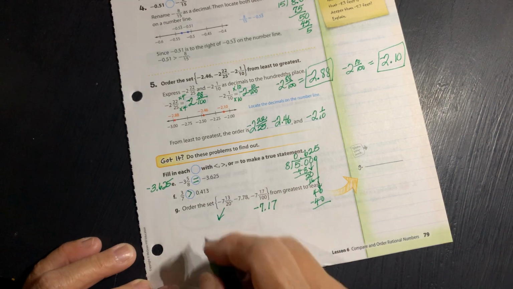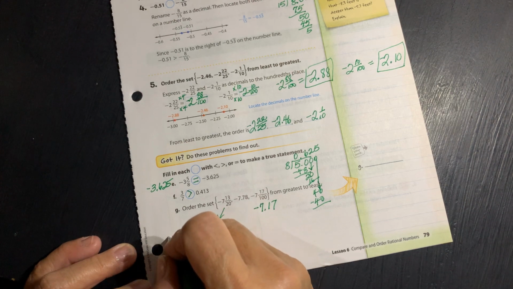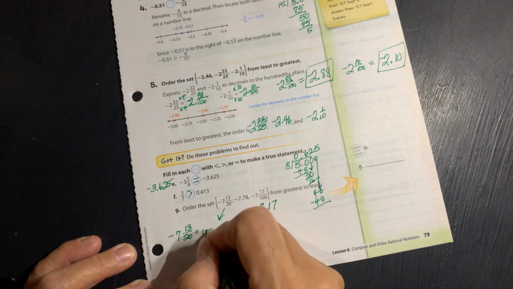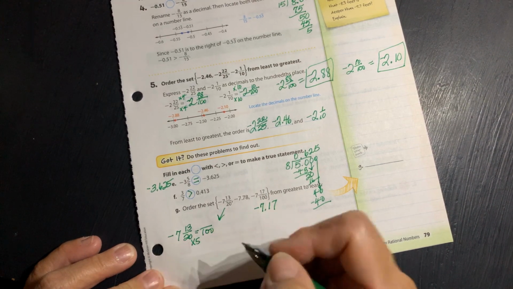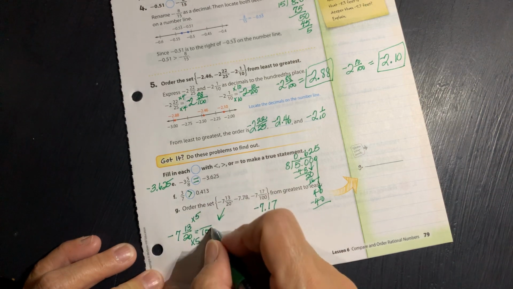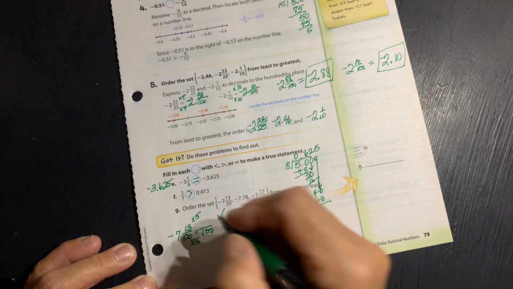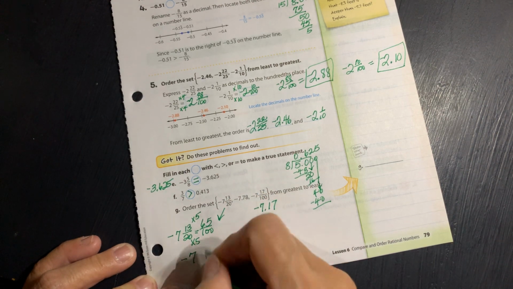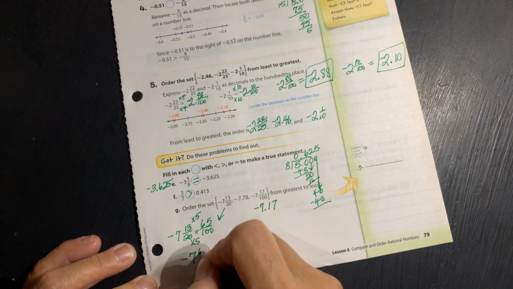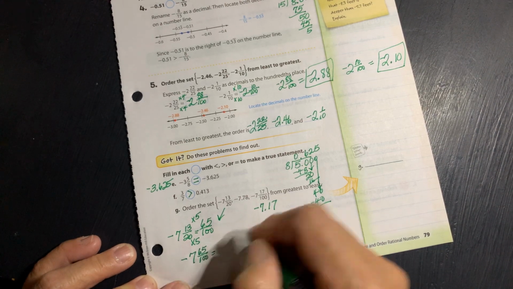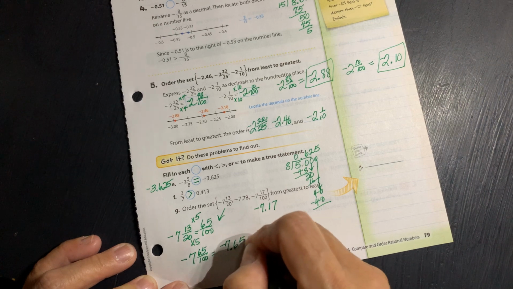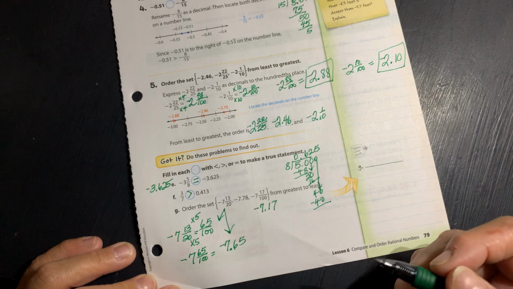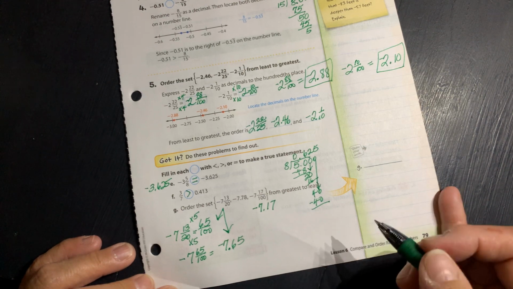And the denominator is 20, so we know 20 divides into 100, it's times 5. And so 13 times 5 would give you that answer. So that would be 3 times 5 would be 15, carry the 1, so that'd be 65. So it'd be negative 7 and 65 hundredths, which would be negative 7.65. Okay, isn't that easy?